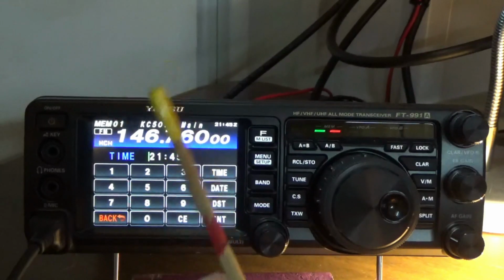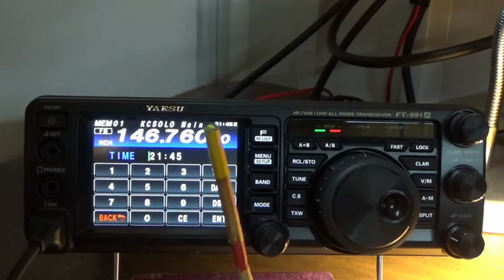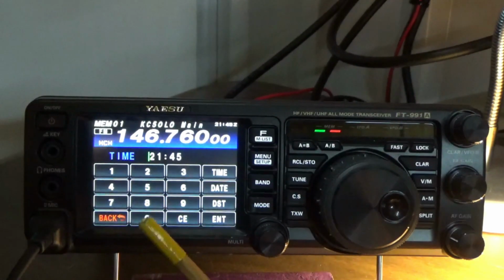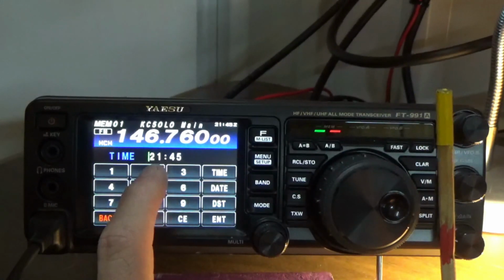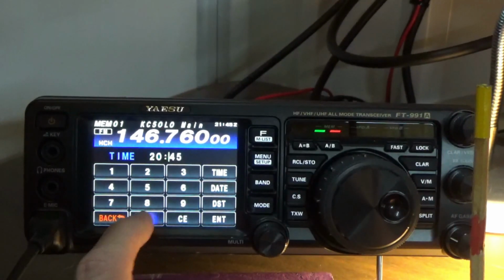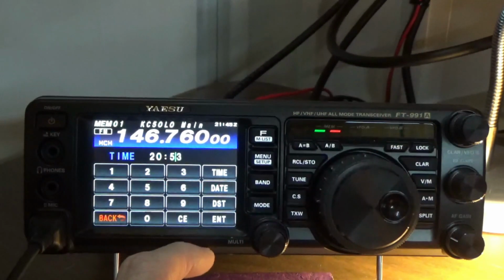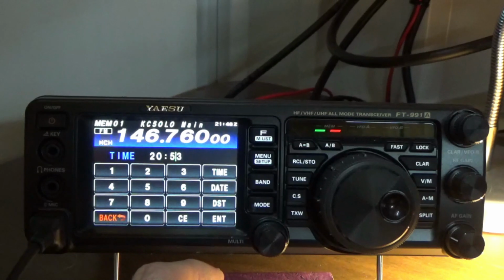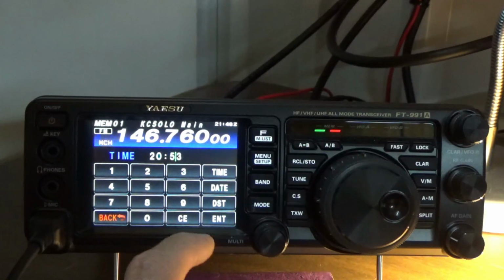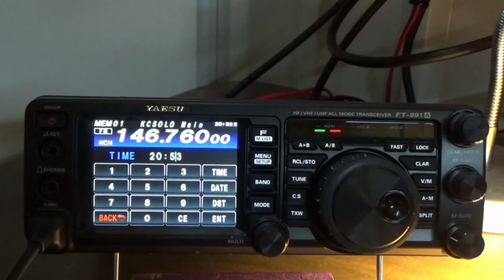Now Zulu time on the website that I have is 20:53, so I'm going to type 2053 and I'm going to press enter. Okay, now the time is set correctly.